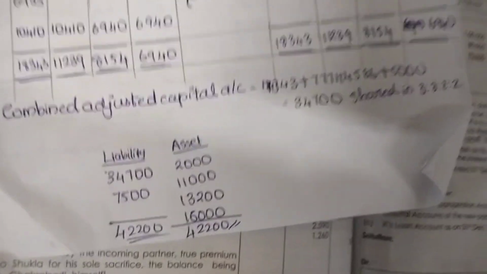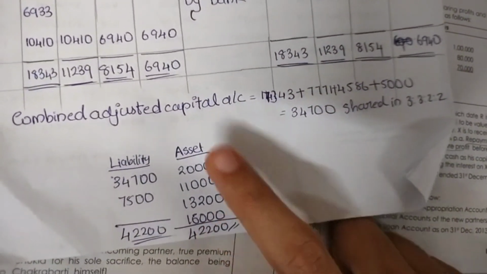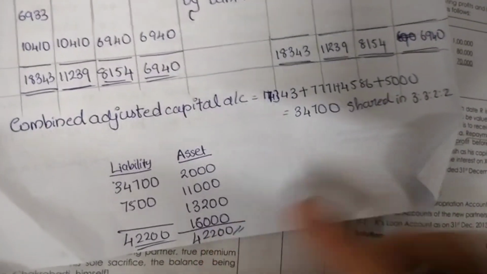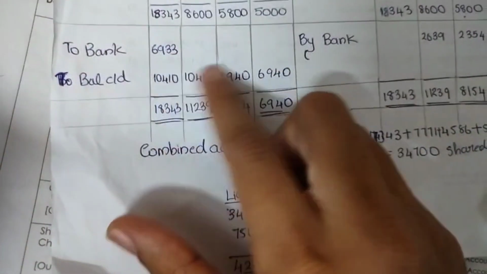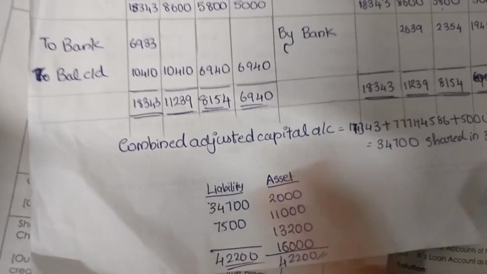You will get 13,200. Then what we have to show? We have to show the goodwill, that is 16,000. At the asset side, you will get 42,200. When it comes to liability side, write these amounts as the capitals. When we add these all four, you will get 34,700, right?